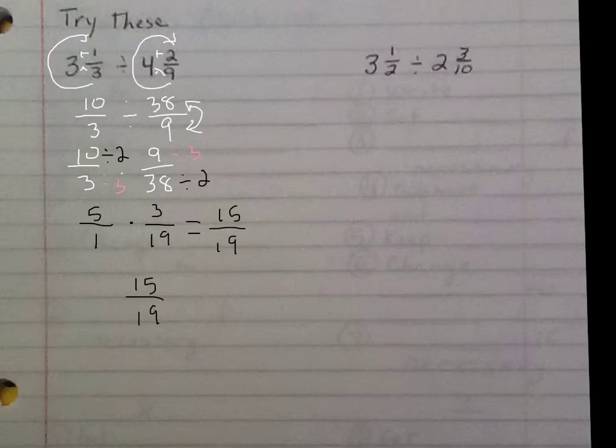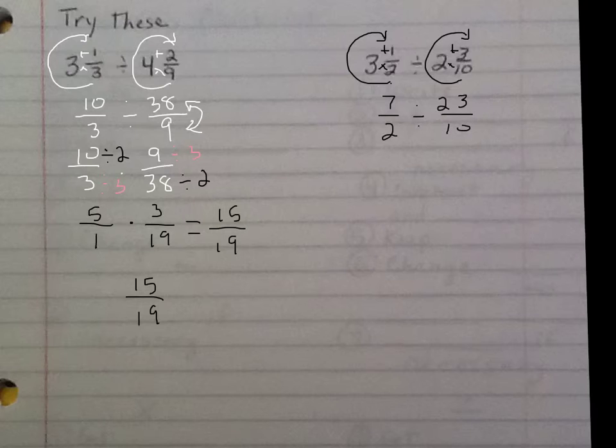Alright, let's try the one more. If you haven't done this one already, pause it again and give it a shot. But if you have, here we go. So we got backwards C again. Times and add. Backwards C over here. Times and add. So 3 times 2 is 6, plus 1 is 7 over 2, divided by 10 times 2 is 20, plus 3 is 23 over 10. Okay, next up, copy, dot, flip, so we're going to flip those upside down. 7 over 2 times, instead of dividing, 10 over 23.